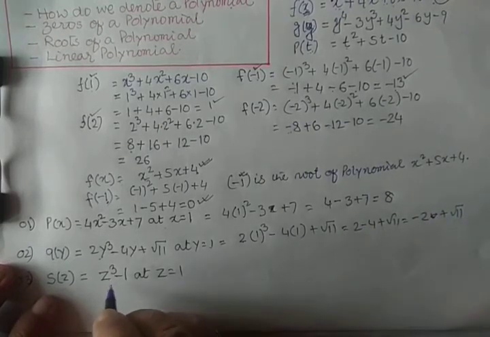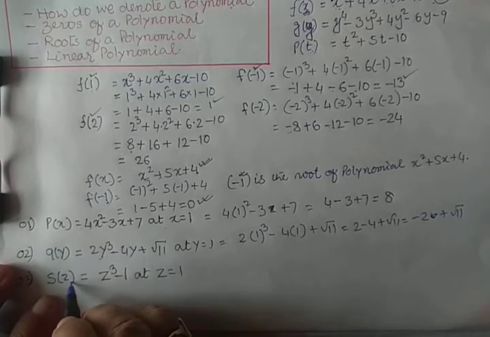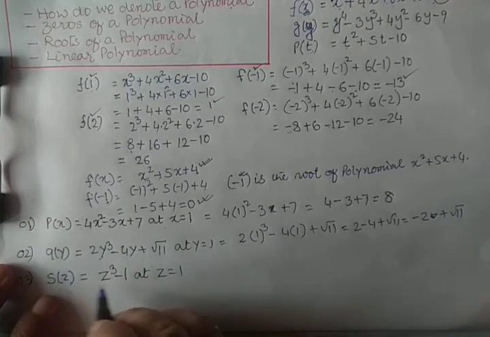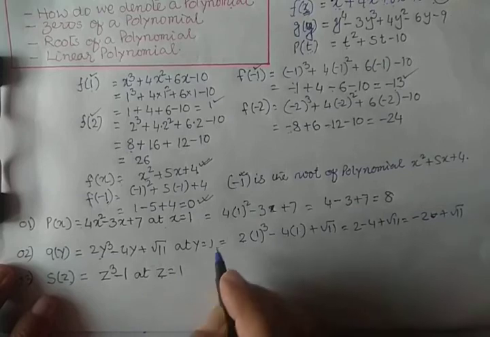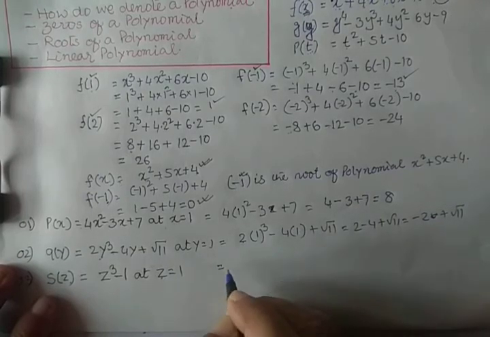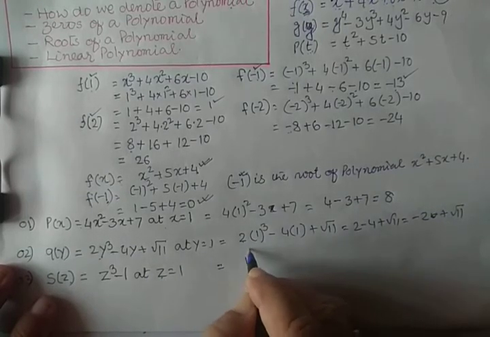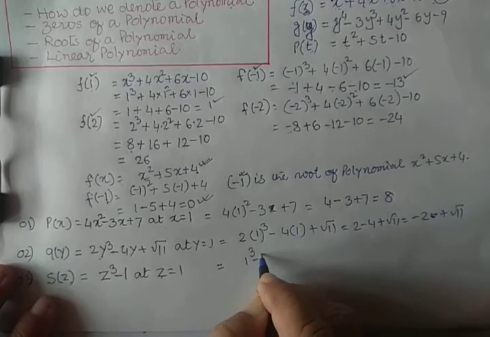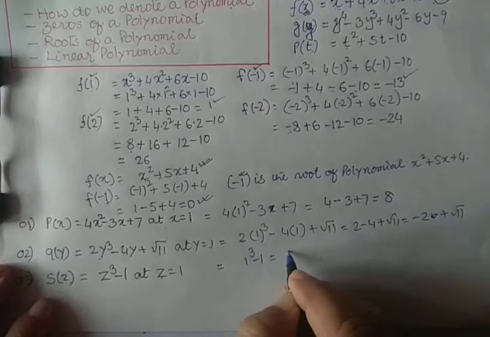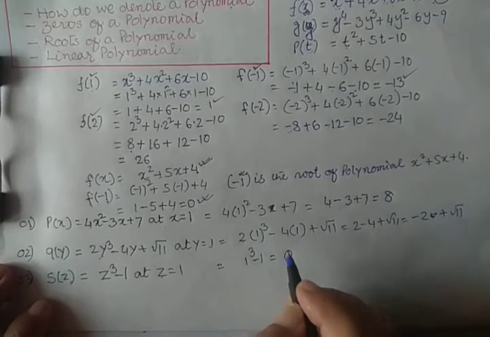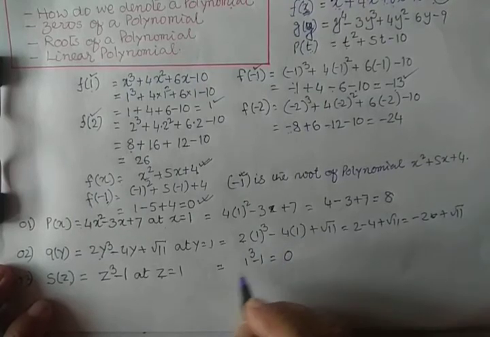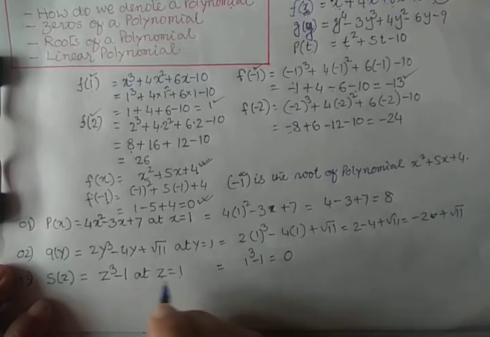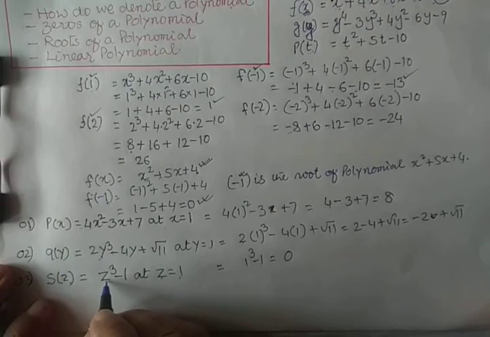So let us do this. s(z) is given. And we have to find the output when z is equal to 1. So output will be 1 cube minus 1. That means we get 0. You get what? 0. So here 1 is the root of z cube minus 1.